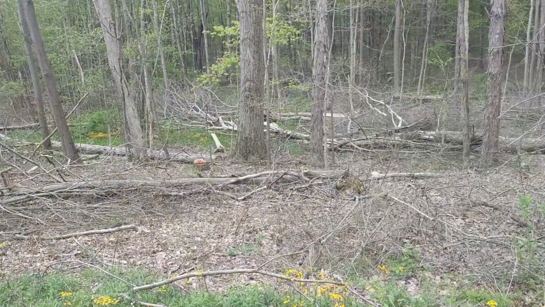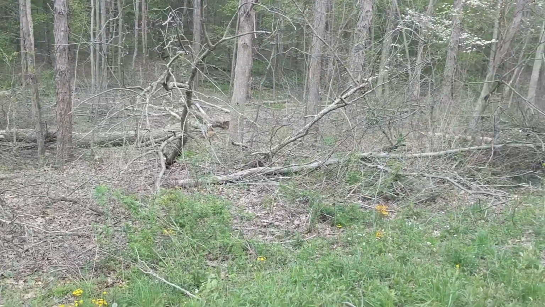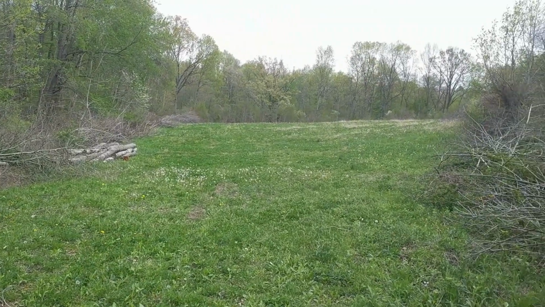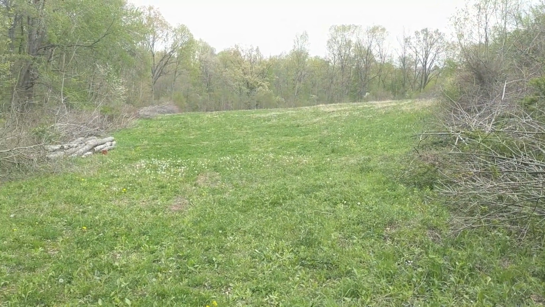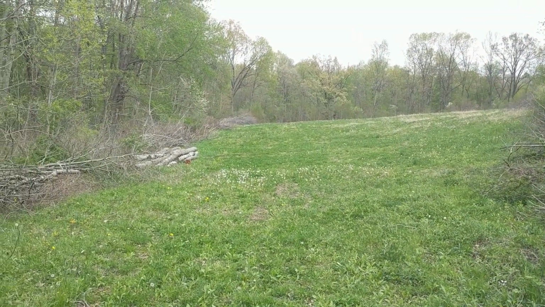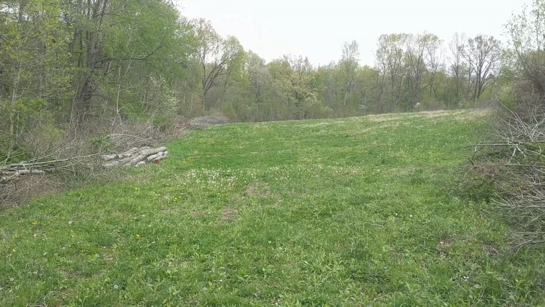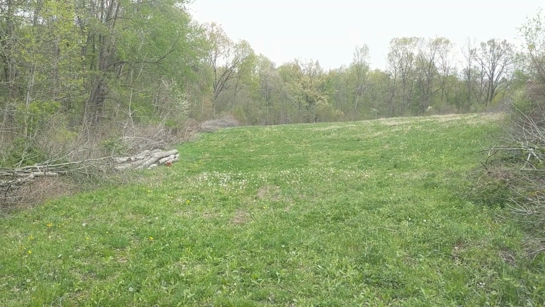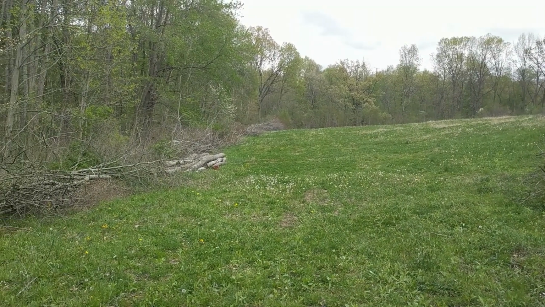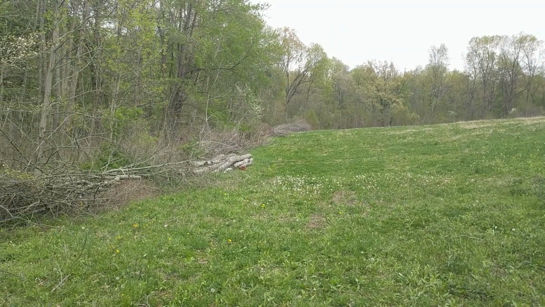Here you see some more edge feathering. This field is in production, so it would be nice to have some more tops on the edge of this field, but for the purposes of this being in production, the tops were pulled back from the edge.